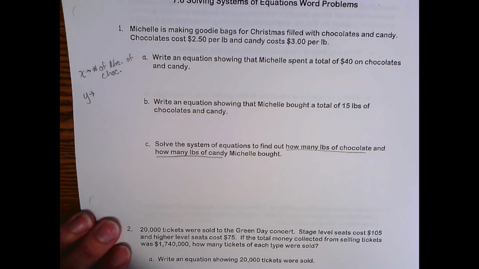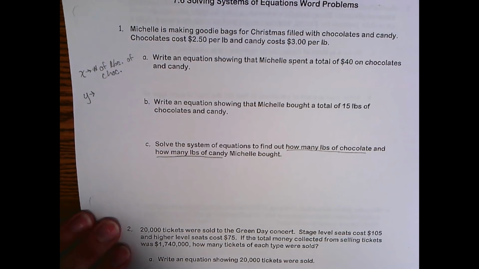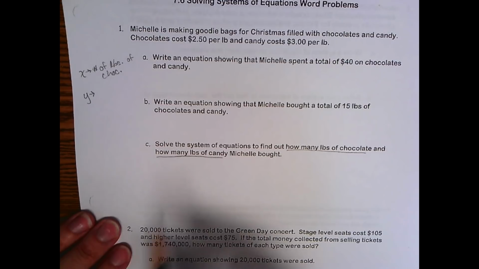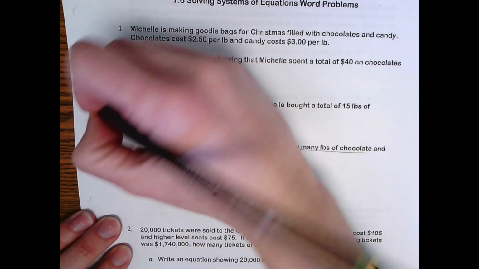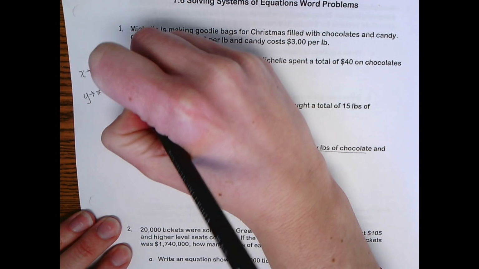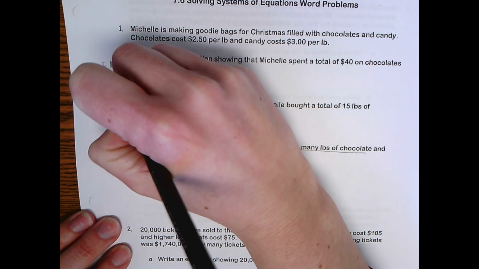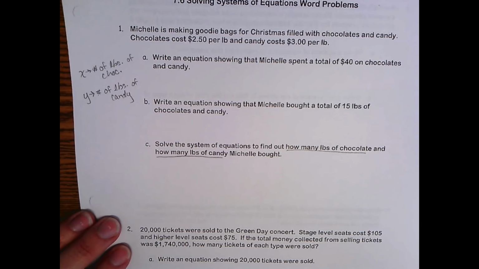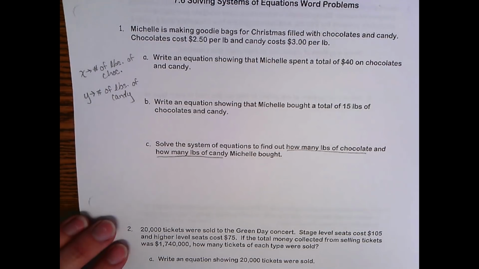It's the number of pounds. Be specific, especially because you're going to have to put labels on these answers later. The more you can do now, the more accurate you're going to be later. The other one is how many pounds of candy, so Y is the number of pounds of candy. So I have my two variables named and identified.